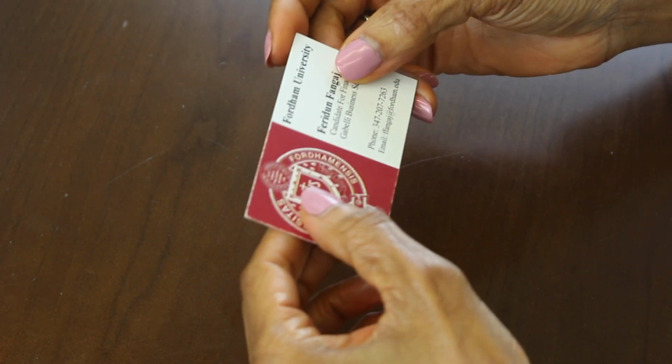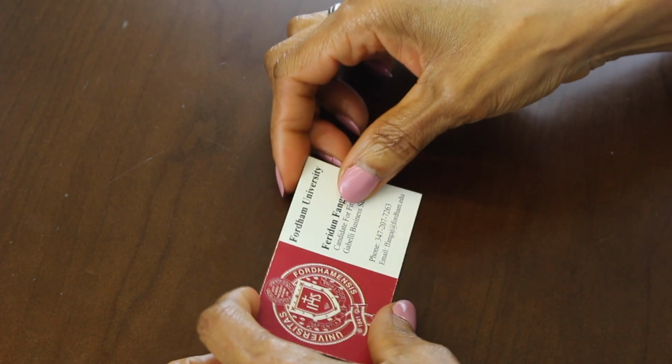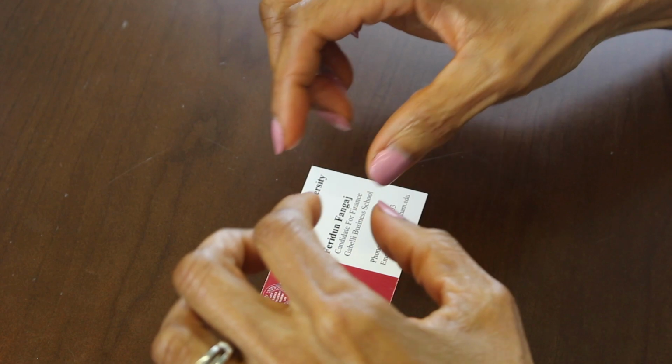This represents you and your brand as well. So if you're going to print your own card, make sure that the cardstock is quality. That's a definite. So you could do that two-tone, or you could do maybe this type of two-tone, right? All piggybacking on Fordham.